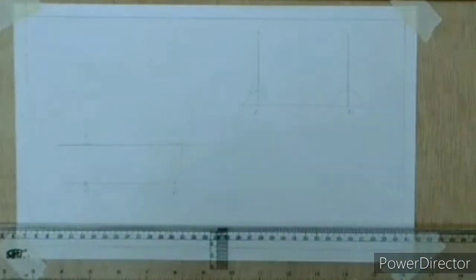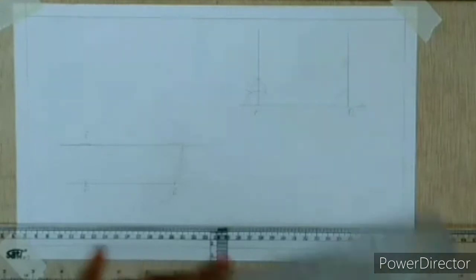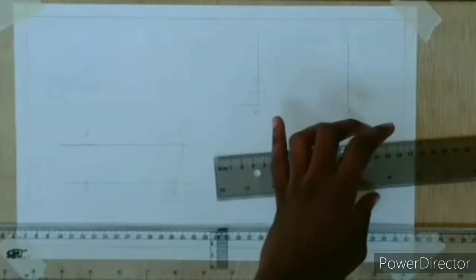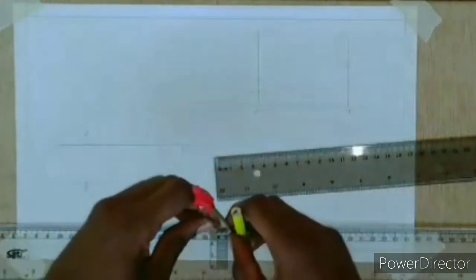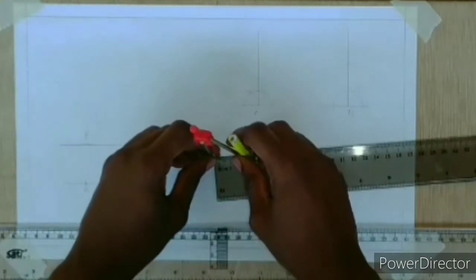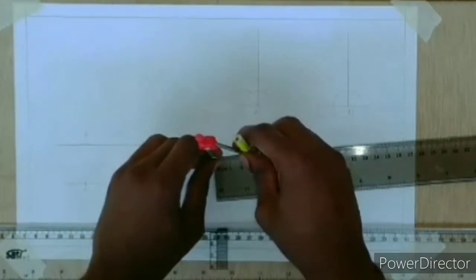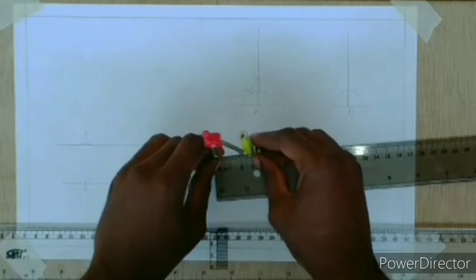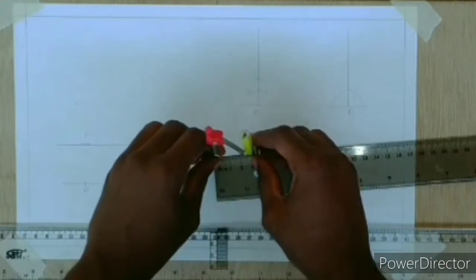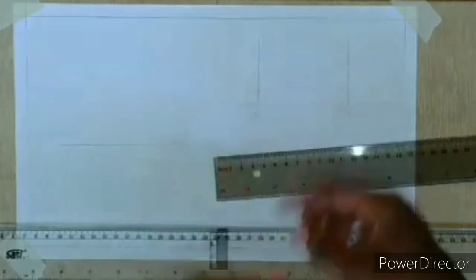You can also decide to use only one perpendicular line for it. So this is how you're going to do it. Now they said at the distance of 3 centimeters, we have a rule. Take a 3 centimeters measurement.